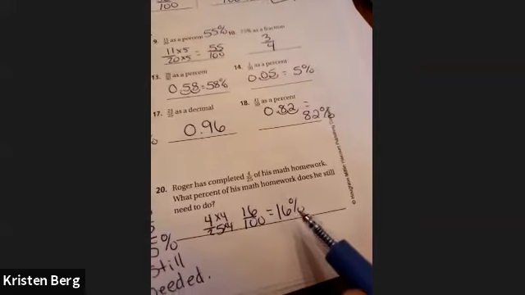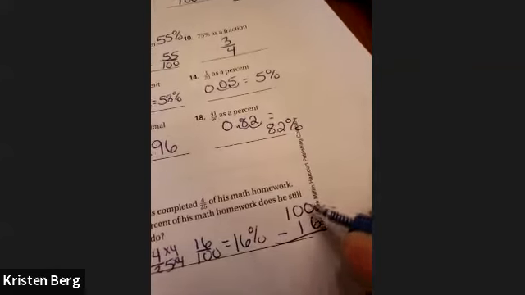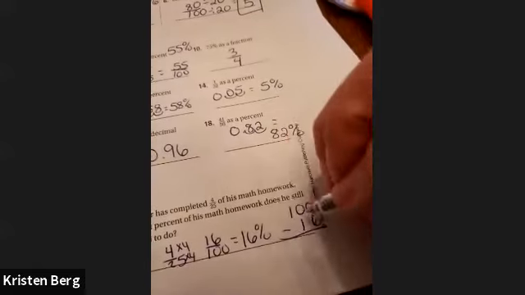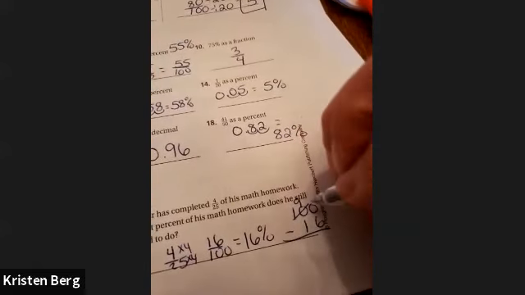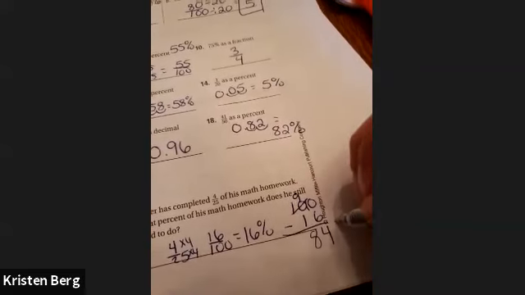But how much does he still need to do? Well, you would have to take it out of 100 and subtract off what he did do. And so you would go 0 minus 6. You can't do that, so you come over here. That would be a 9. And 10 minus 6 is 4. 9 minus 1 is 8. So 84% is still needed.